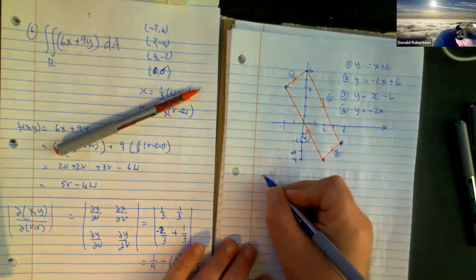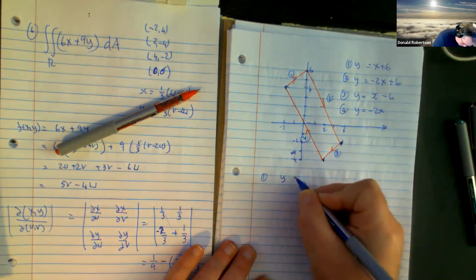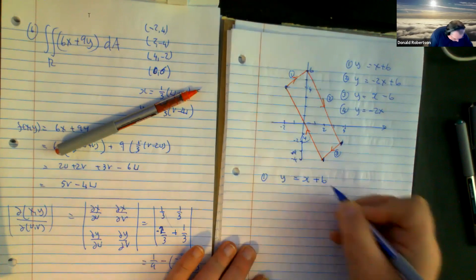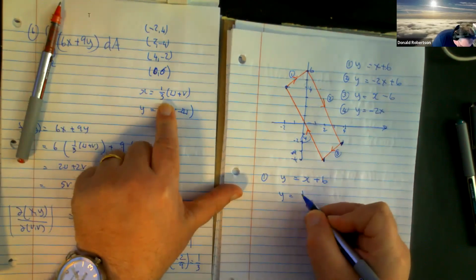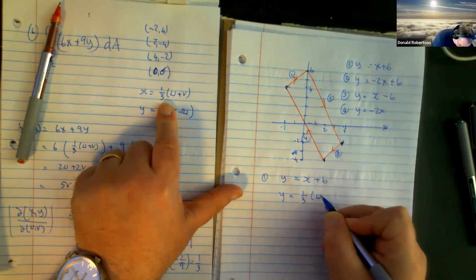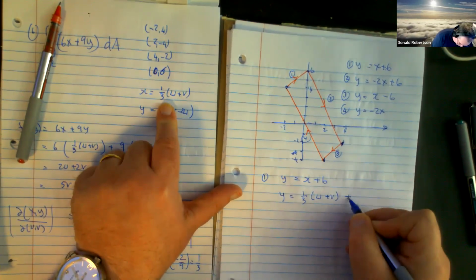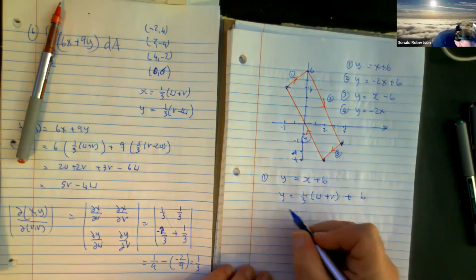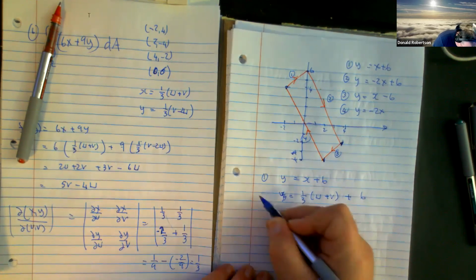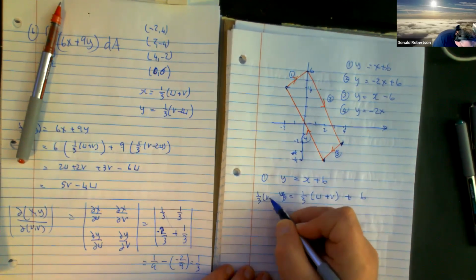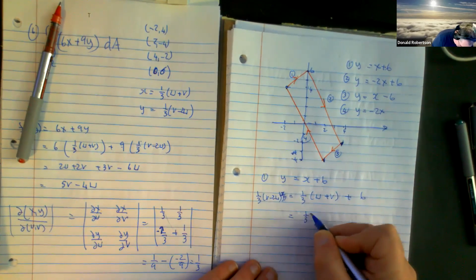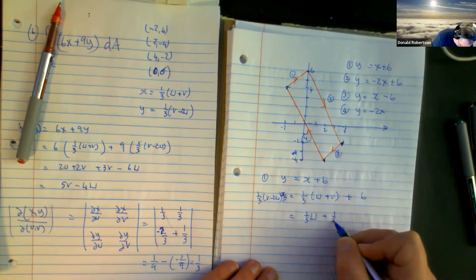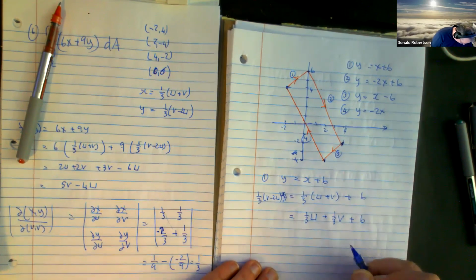Now you take each one of them. Let's take line 1 now. And replace the x's with 1/3 u plus v, add 6. And while I'm at it, replace the y with 1/3 v, take away 2u. And let's just see what happens. I get 1/3 u, I get 1/3 v, I get add 6.